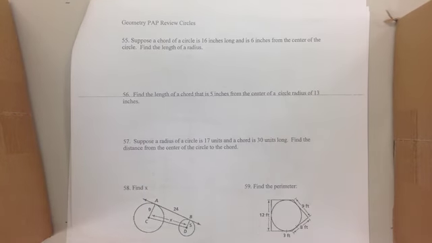Moving on. We are almost finished. Who's excited? I know I'm excited. We've only got 2 pages left.